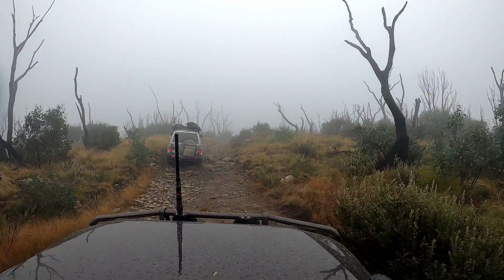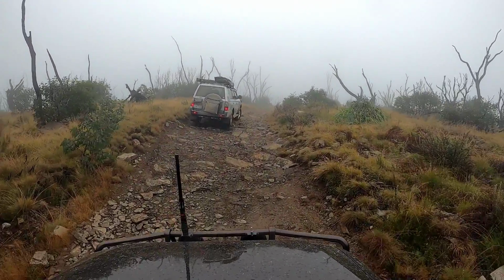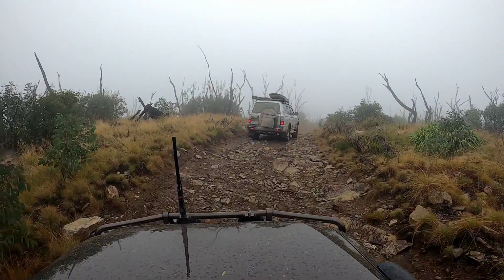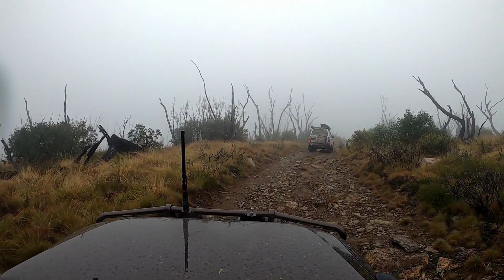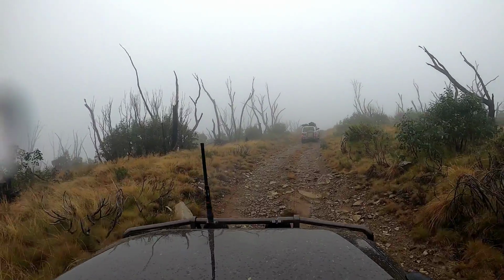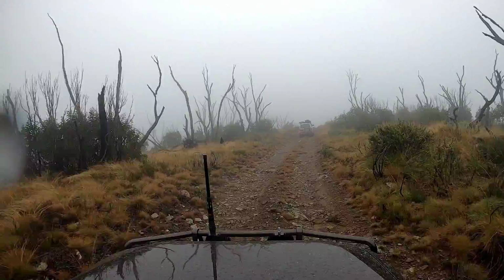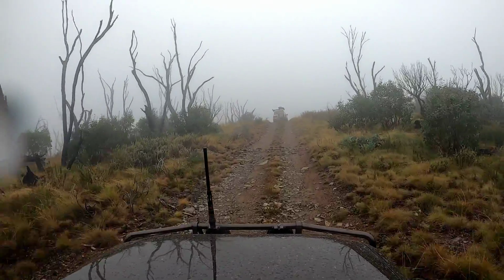And even these sections here were a lot rockier, a lot more exposed than what they were last time I drove this, which was with Matt in his Prado. About this time last year. So 12 months of wear and tear has certainly taken a little bit of a toll on this track, that's for sure.